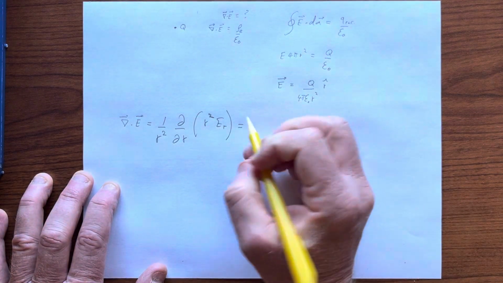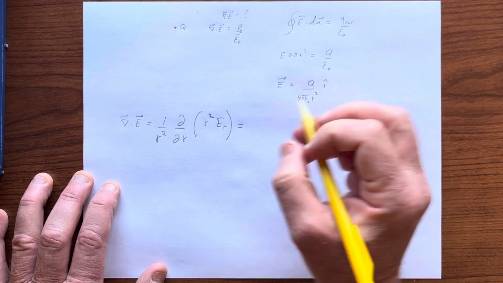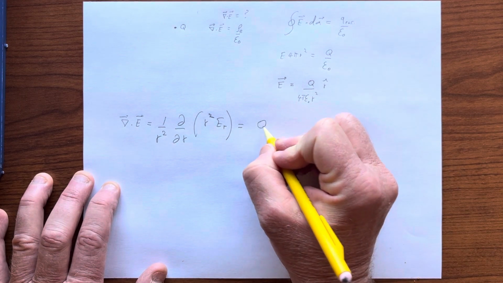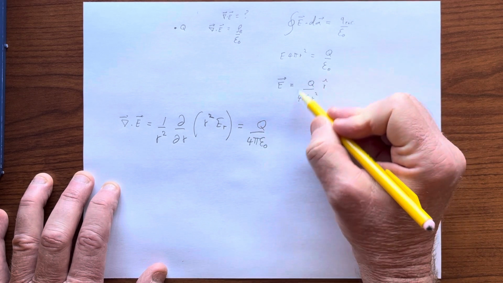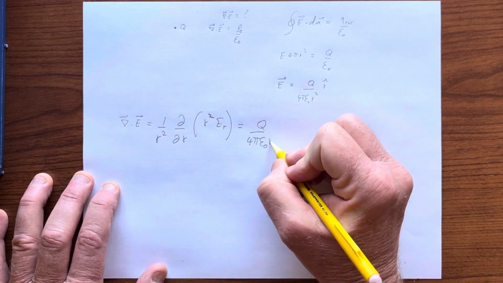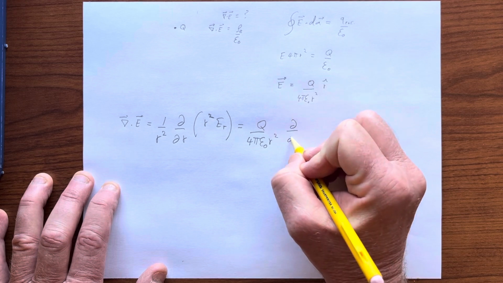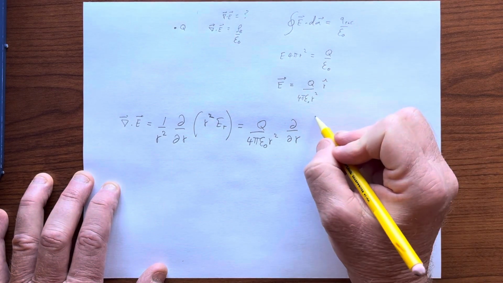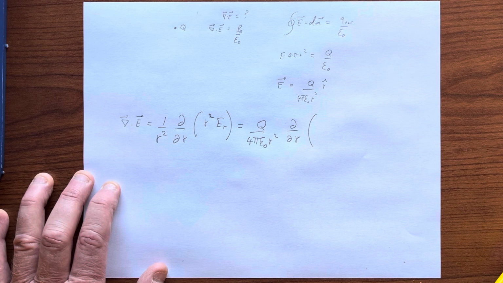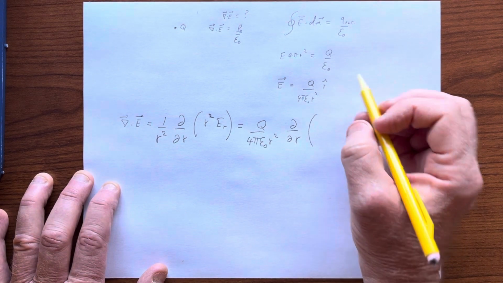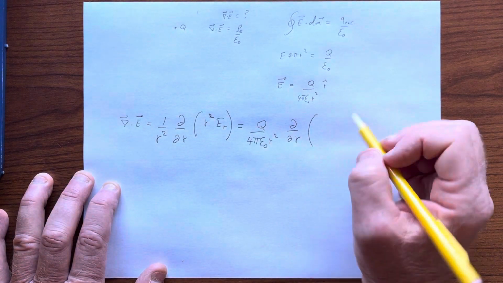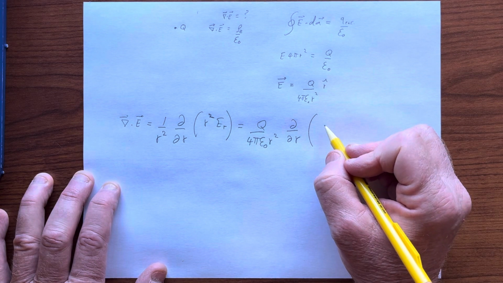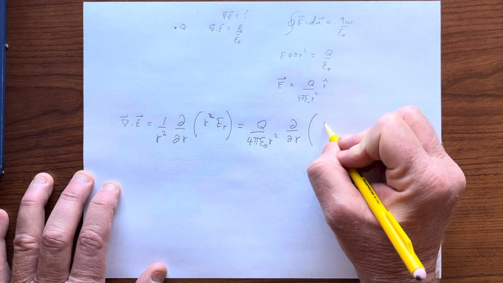So in this case, let's put this in. We know what that is. It's this. So we have a Q over 4 pi epsilon naught, a constant there. Then we have this 1 over r squared, and then we have d by dr of r squared times the part of E_r that's left, because most of it is out there, and that just has 1 over r squared, so this becomes a 1.